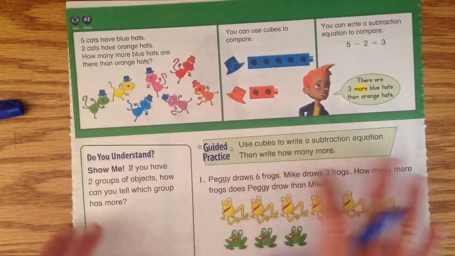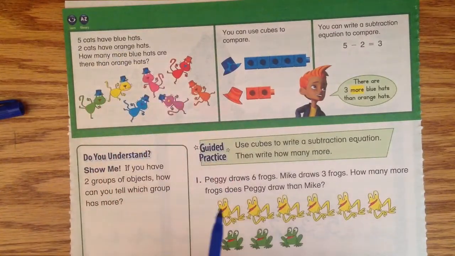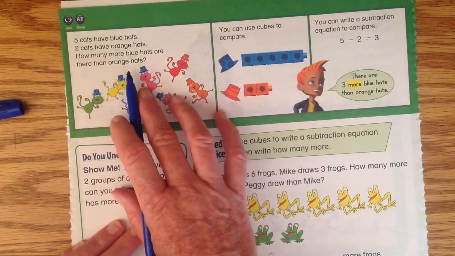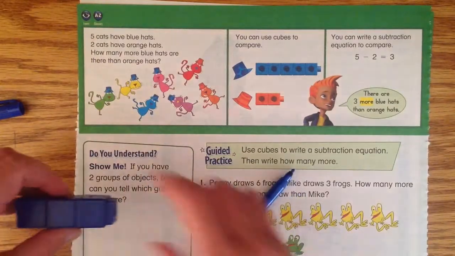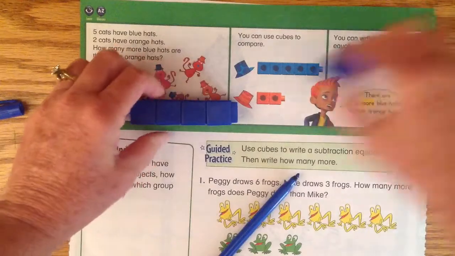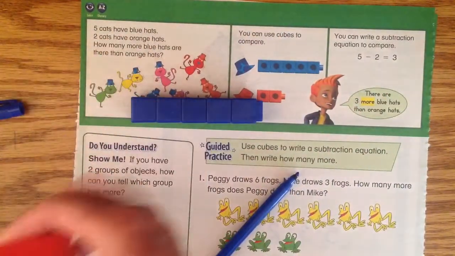All right, let's turn the page. And at the top we have another story. We have 5 cats have blue hats. 2 cats have orange hats. How many more blue hats are there than orange hats? So we're going to look and say, oh, we have 5 cats with blue hats. 1, 2, 3, 4, 5, and 2 cats with orange hats.